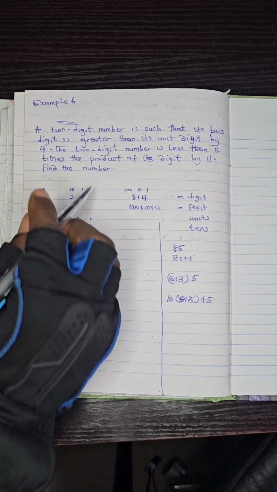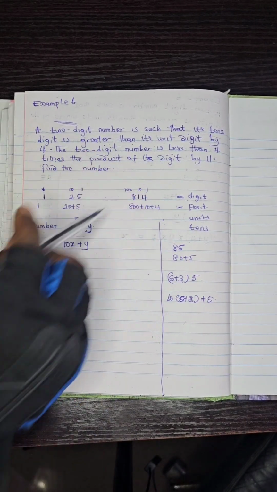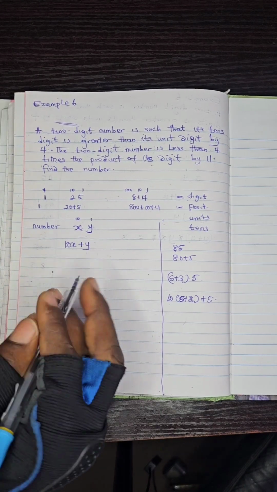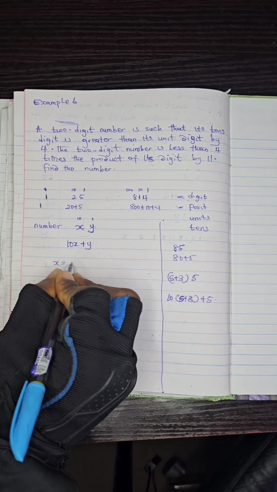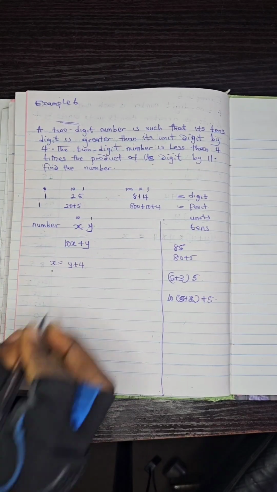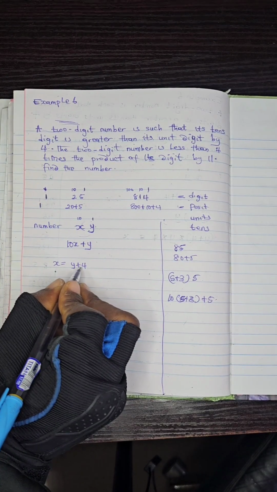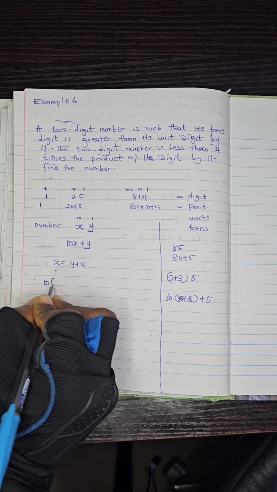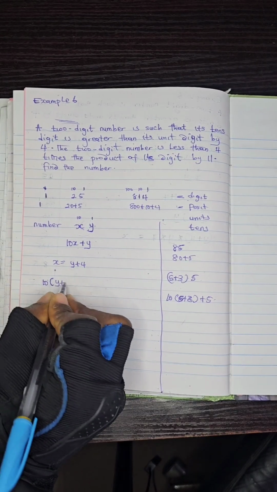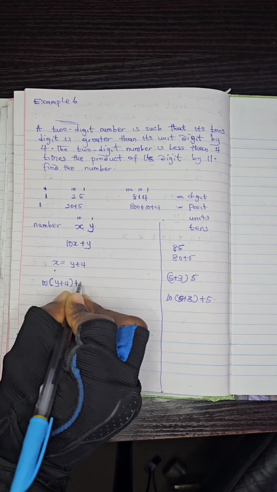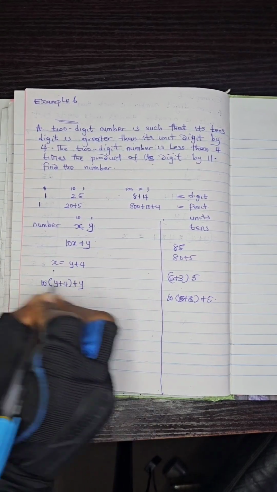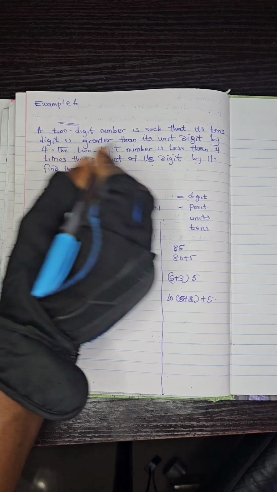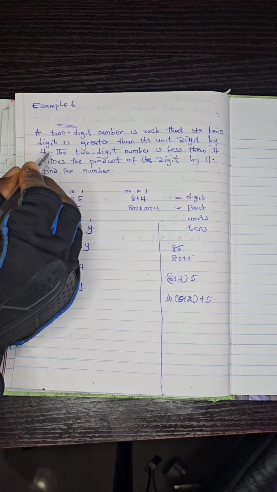So let's come back to what we are doing. They said that the tens digit is greater than unit digit by 4. So it means that this x is greater than y by 4. So x will be equal to y plus 4, because x is greater than y by 4. So let's put it back inside this equation. I will now have 10 bracket y plus 4 plus y. This is still my digit. This is still the number I'm looking for. Now we've solved for this question till here.